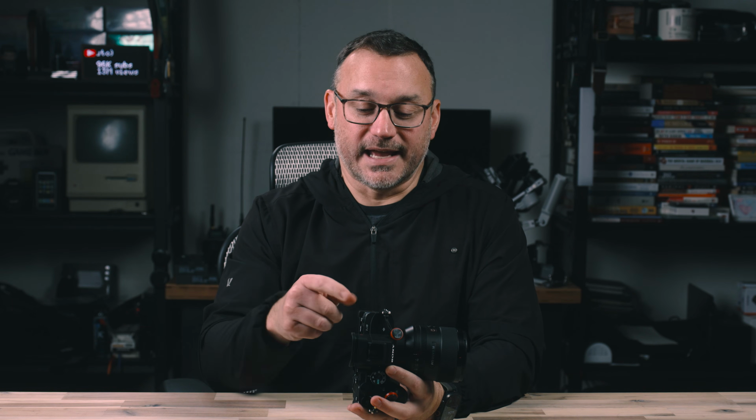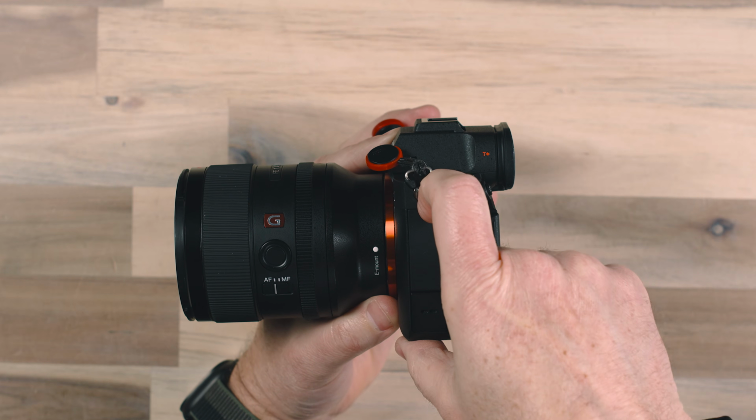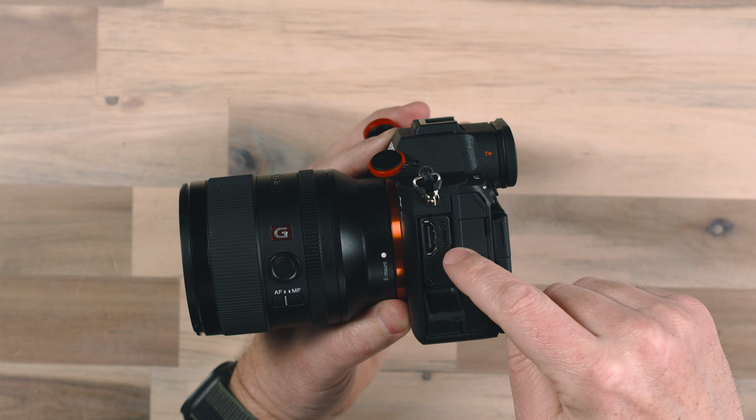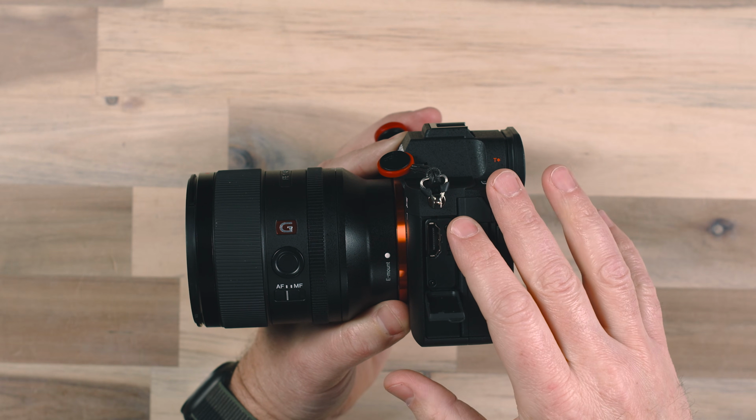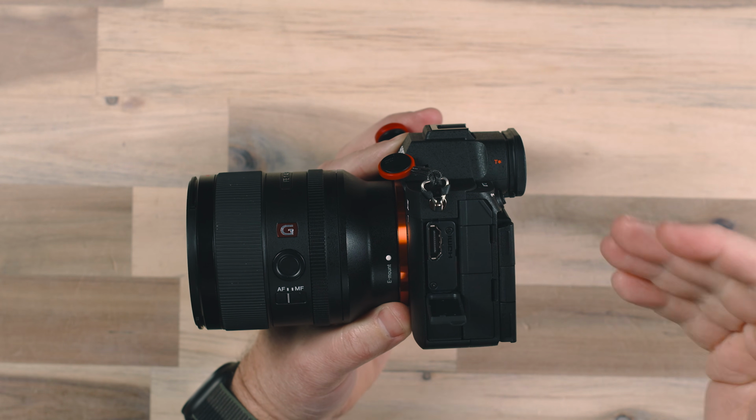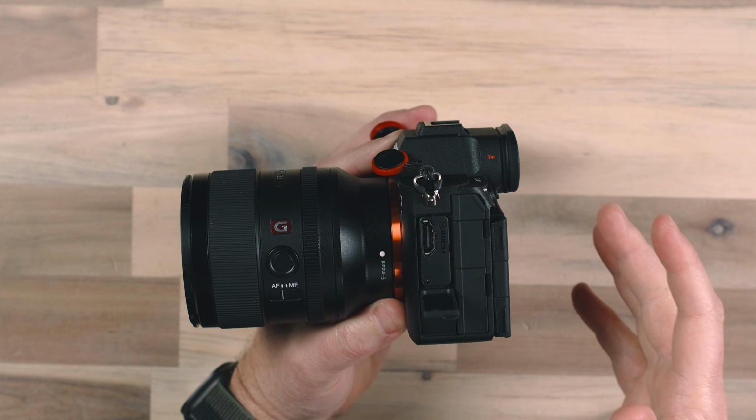On the opposite side of the camera, we have a variety of doors. If we open the large one on the left here, we have our HDMI port. This is a full-size HDMI port that can be used for plugging into a monitor or a television for previewing images or video that we've shot.